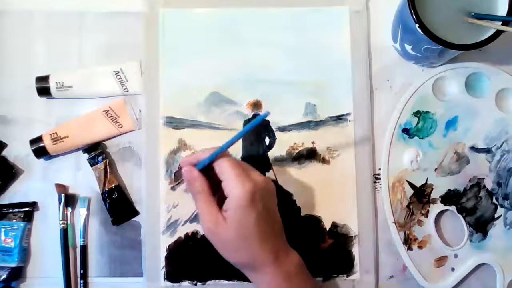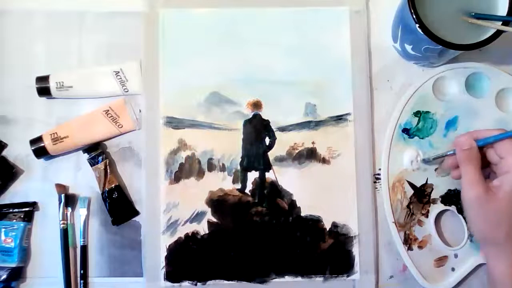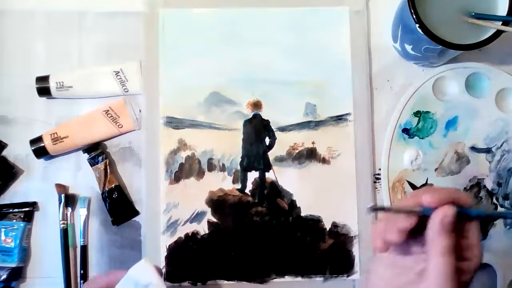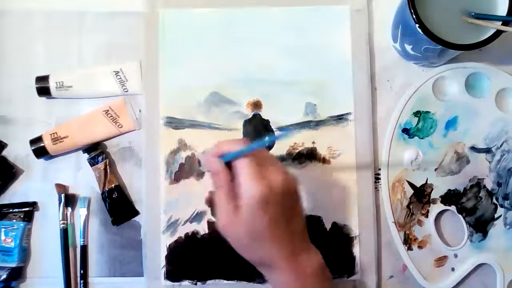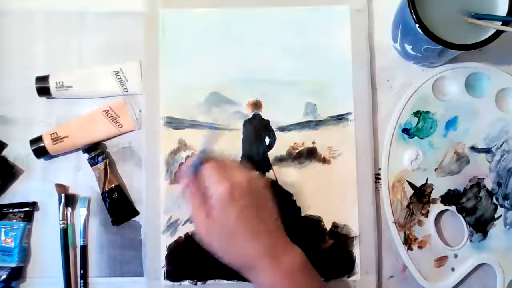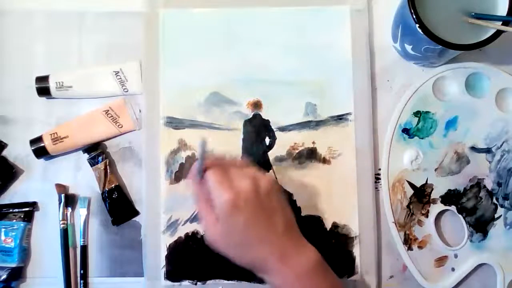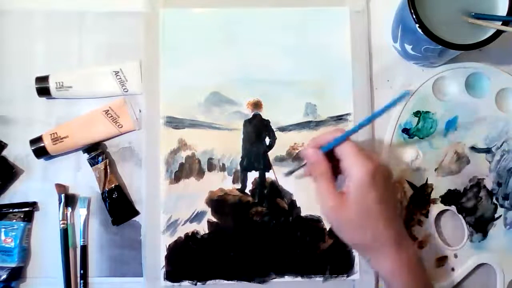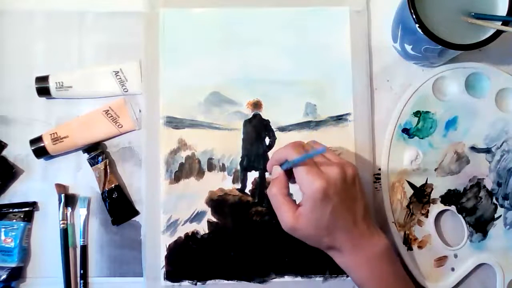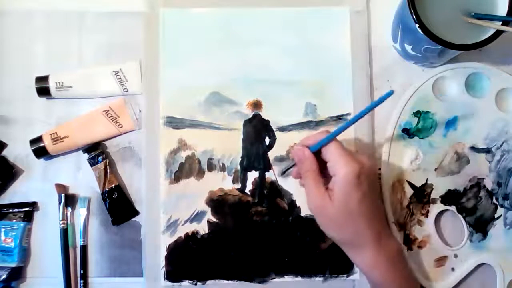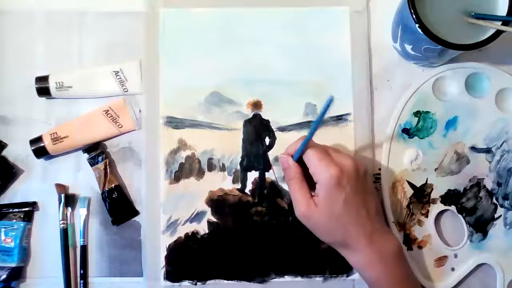If you feel you're too dark on your brush, you can wipe it. So sometimes I don't even get into the water, but I just wipe with my paper towel to get rid of some extra paint. Yeah, and then I can continue.